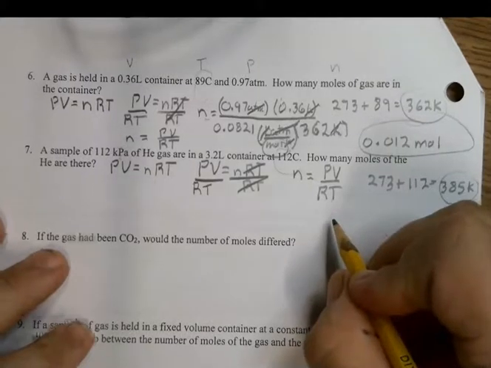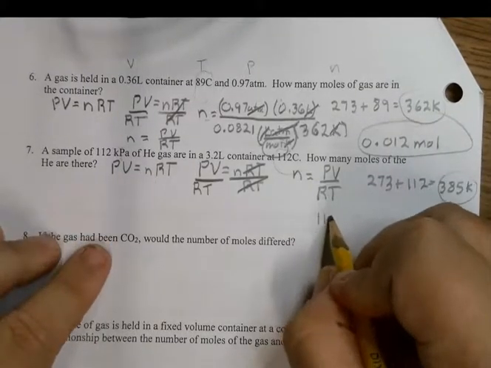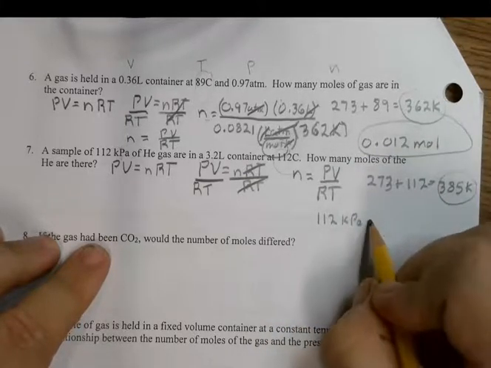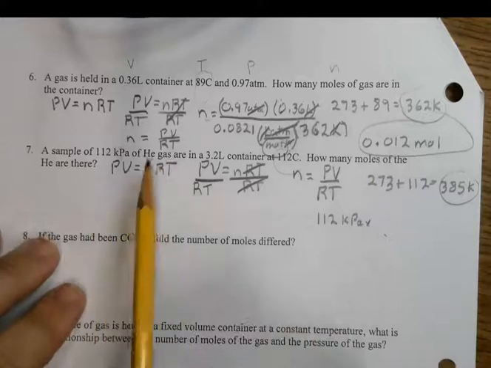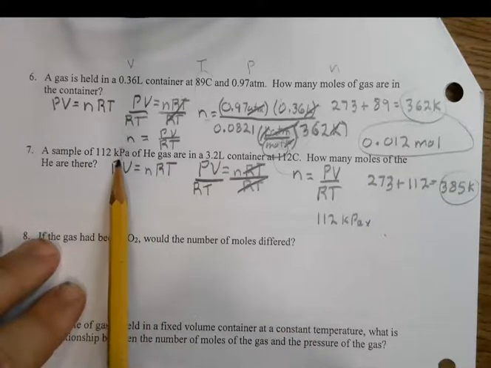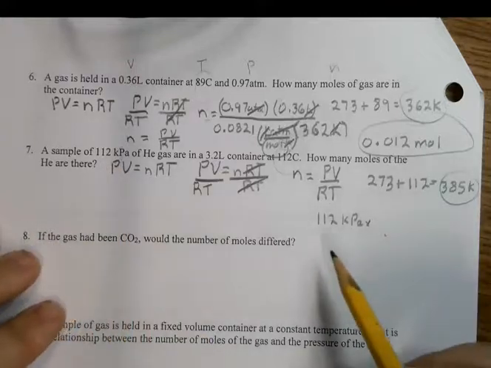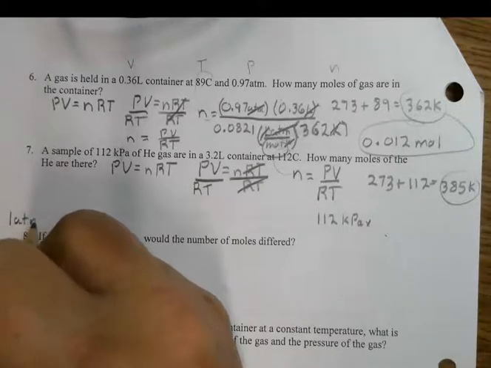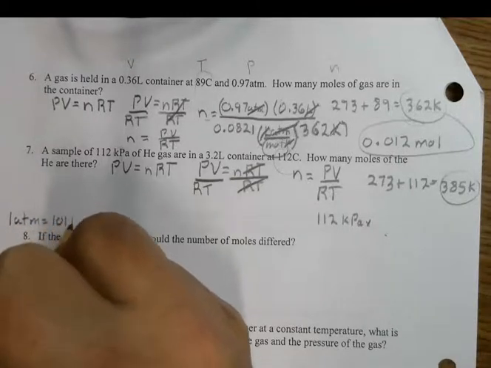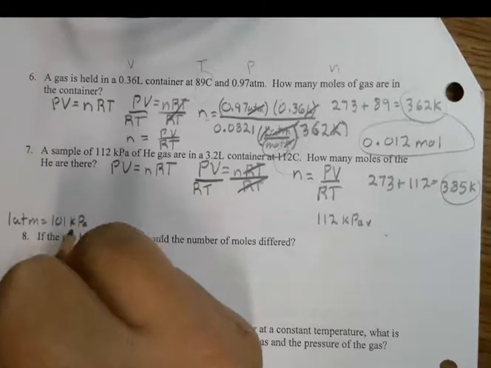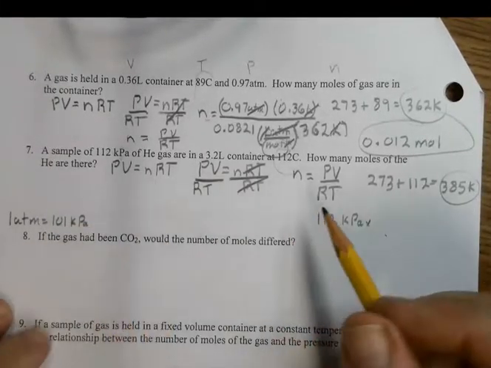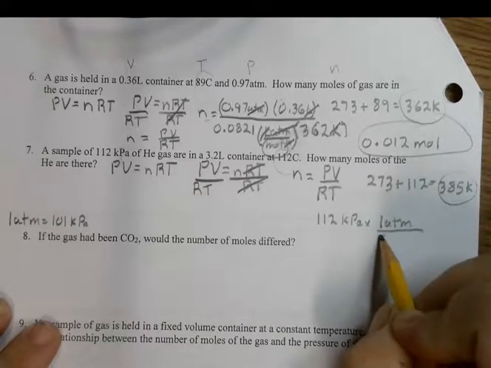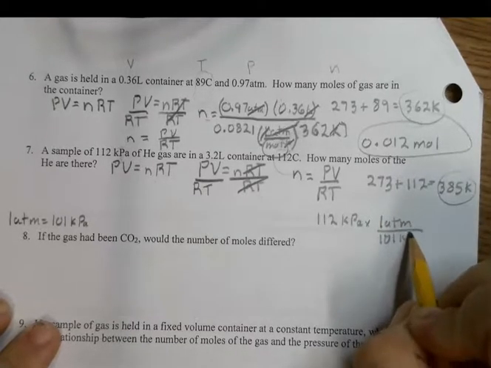So that conversion is going to be, we have 112 kilopascals, and now we need a conversion. And if you go back to yesterday's assignment, there's 101 kilopascals for every 1 atmosphere. So let me write that down. I'll write that way over here because I have some space. 1 atmosphere equals 101 kilopascals. And you'll get to know these very, very quickly. So it's going to be 1 atmosphere over 101 kPa.